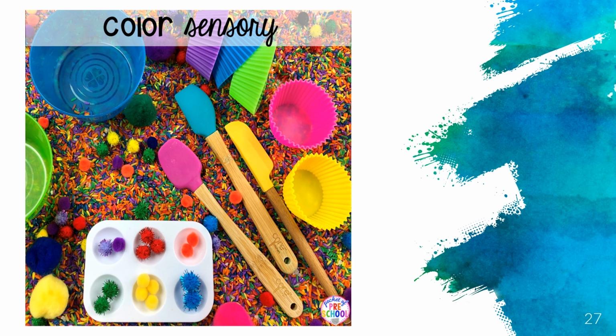This one, the focus is on colors. So there's a bunch of bright colors in there. There's brightly colored rice, little colored pom-poms, cupcake liners that are solid of different colors, different kinds of things for stirring. So this will be a fun one. And I see a little sorting tray down there. So this is helping children to sort by colors. So they're discriminating. They're looking to see what the differences are based on color. They could also sort them based on size, because there's large pom-poms and mini pom-poms in there. So different things that you could add to a sensory.